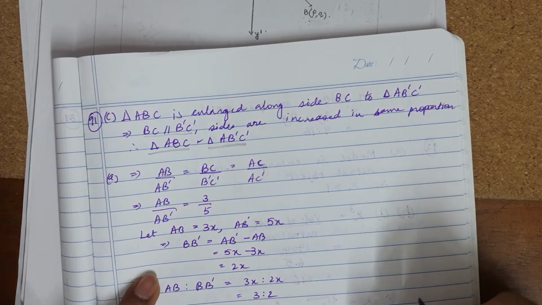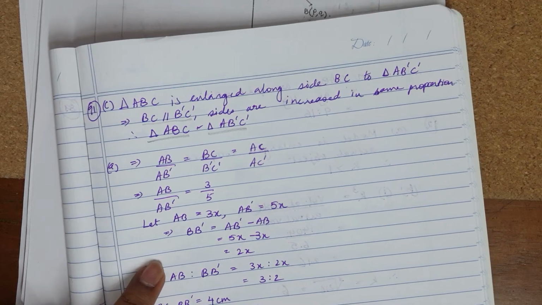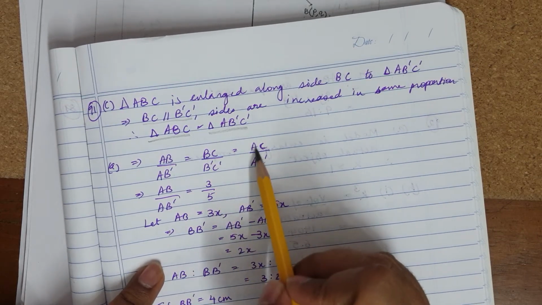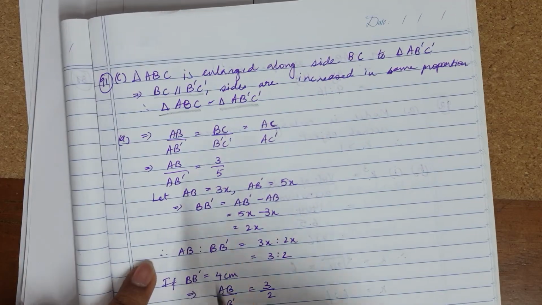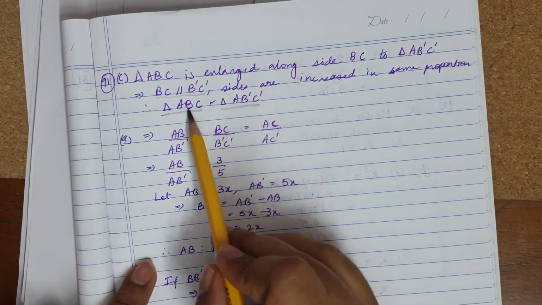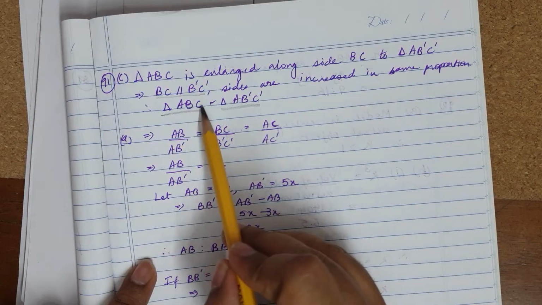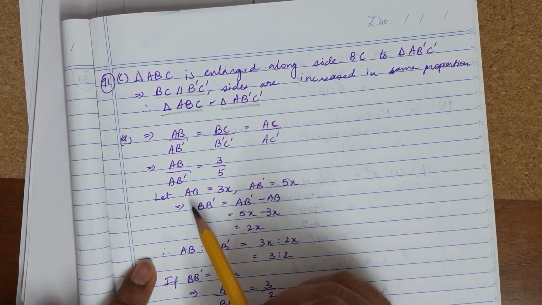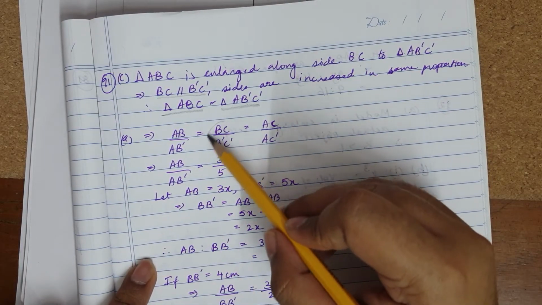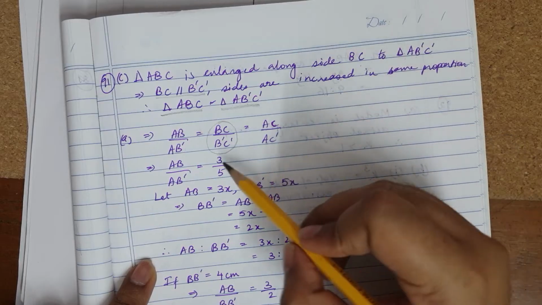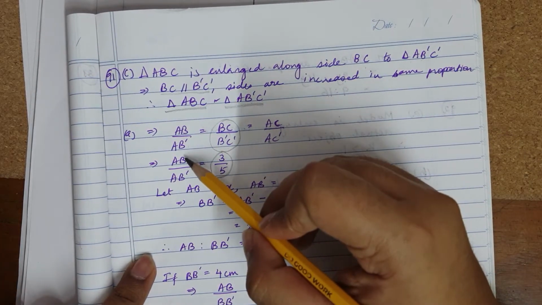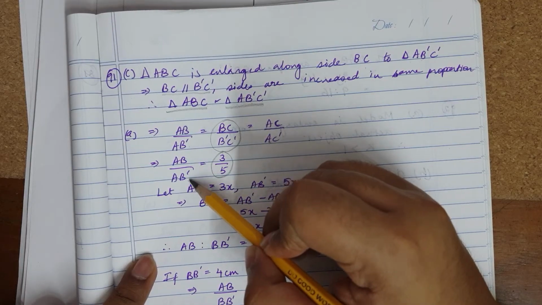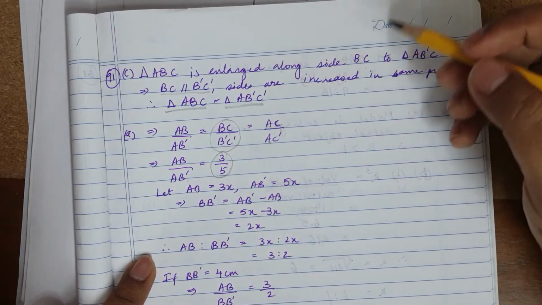Now once I've established that, I can write the ratios of corresponding sides, which are equal: AB by AB', BC by B'C', AC by AC'. And they gave the ratio BC is to B'C' is 3 is to 5. So I can say that the ratio AB is to AB' is also 3 is to 5.